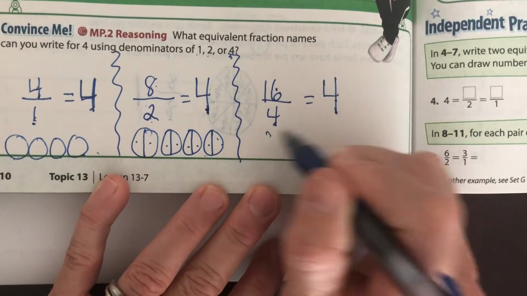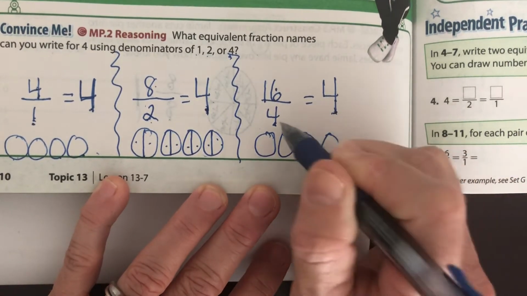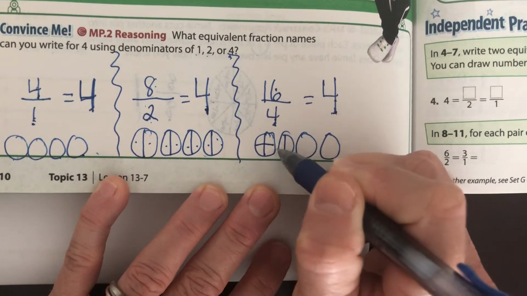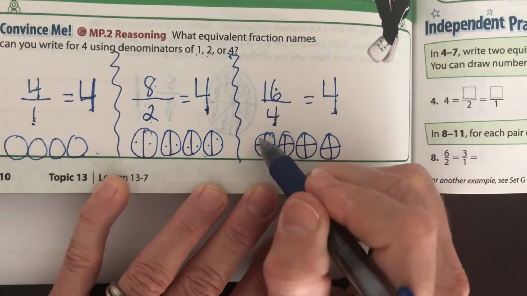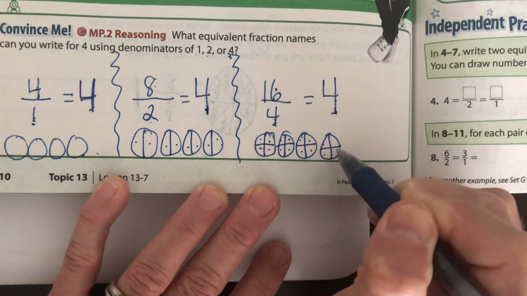So if I draw my whole number 4, that means I have 4 whole circles. I'm going to divide each one into fourths. How many do I have? 1, 2, 3, 4, 5, 6, 7, 8, 9, 10, 11, 12, 13, 14, 15, 16.